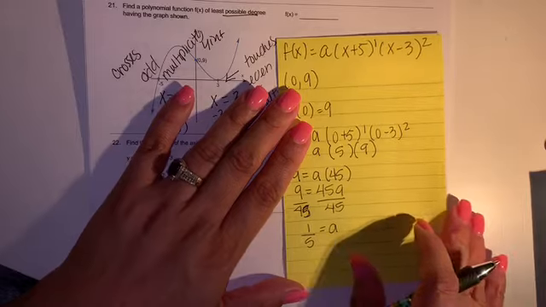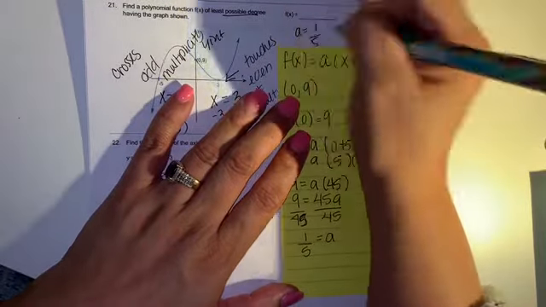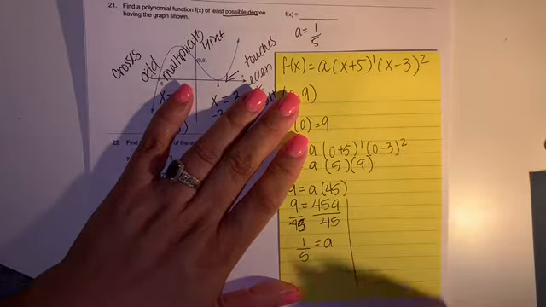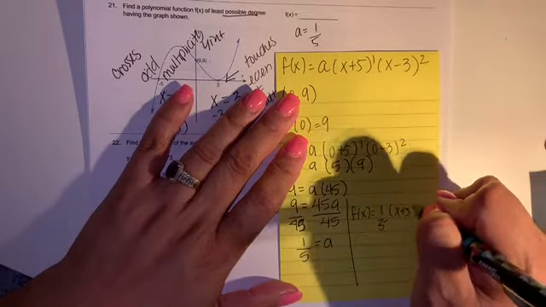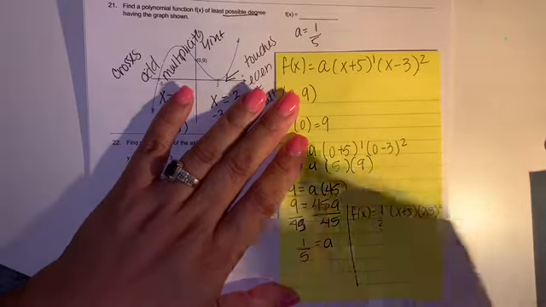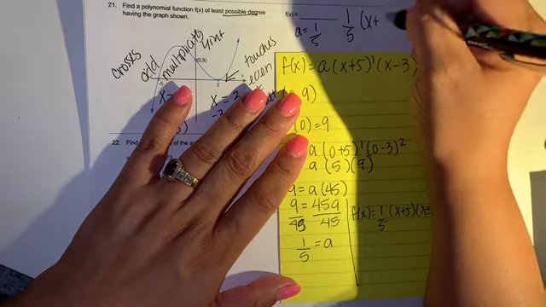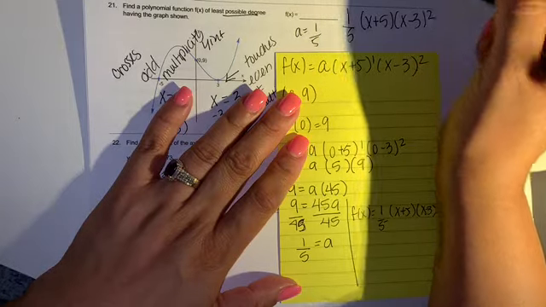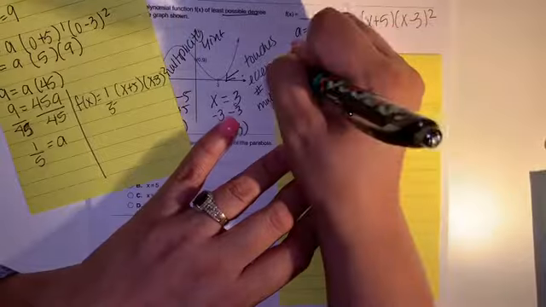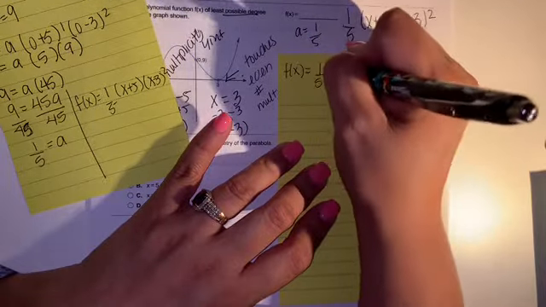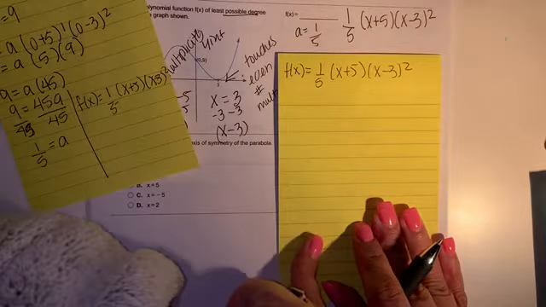Okay, so I know that a equals 1/5, and then I have to put that into here. So depending on what is acceptable, we can say that f of x equals 1/5 times x plus 5 times x minus 3 squared. So our formula can be that, or I can expand it. I'm going to expand it just really quickly so you can see what it looks like. F of x equals 1/5 x plus 5 x minus 3 squared. I'm going to distribute the 1/5 later.